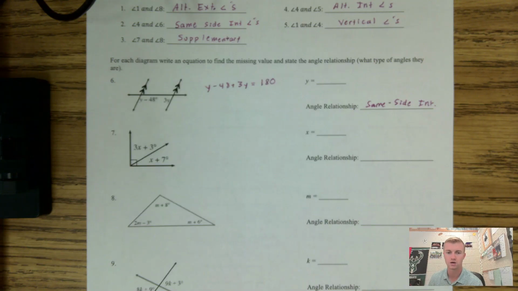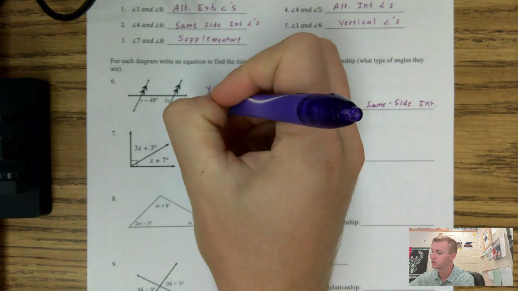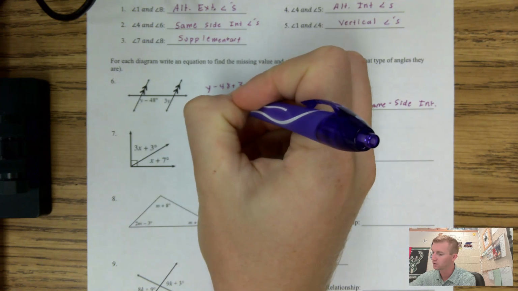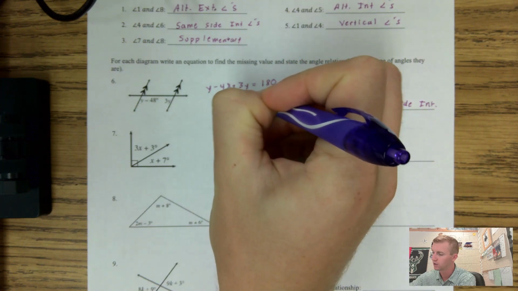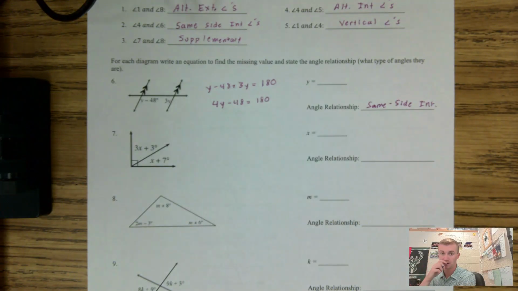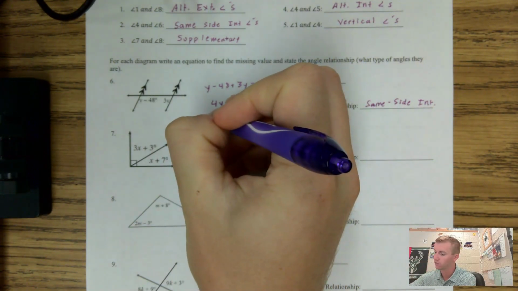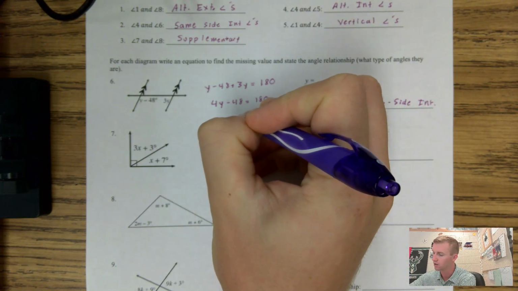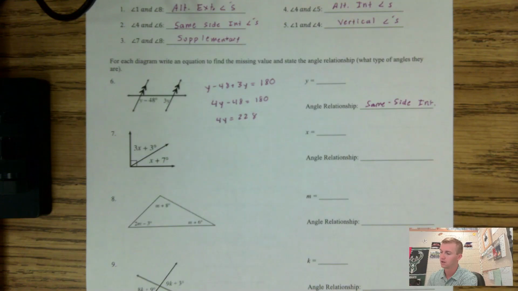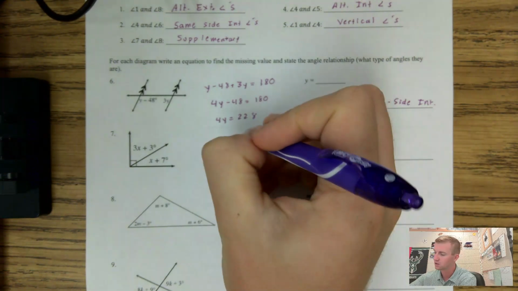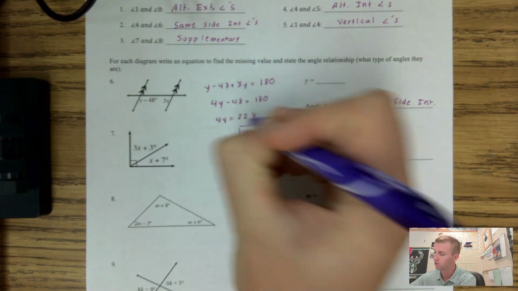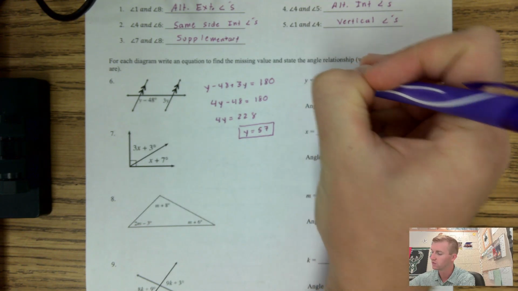Here, y and 3y give me 4y, then minus 48 is equal to 180. Add 48 to both sides, and you get 4y is equal to 228. Now I divide by 4 on both sides, and my y value is 57. So I can put 57 in the blank there.